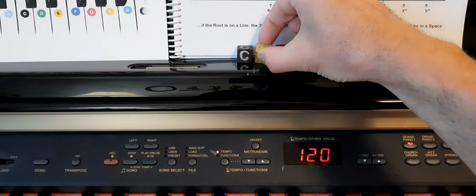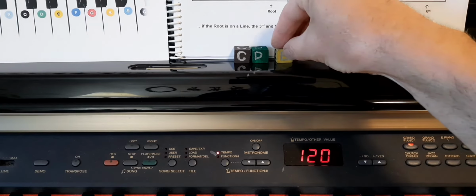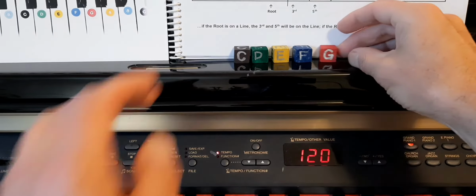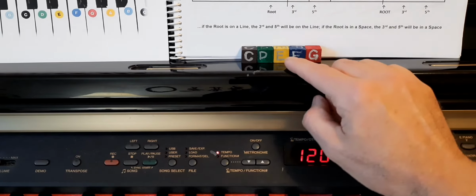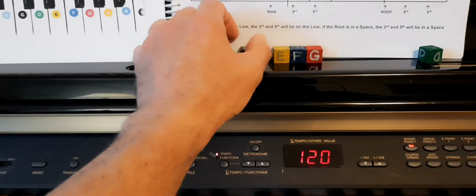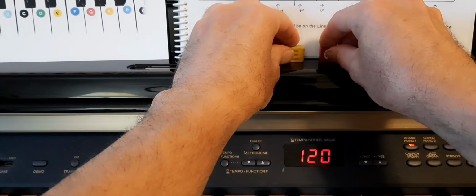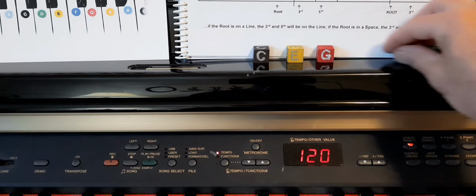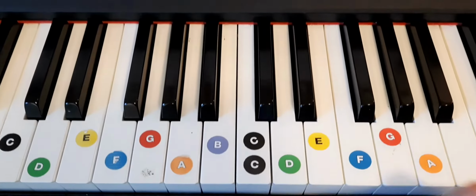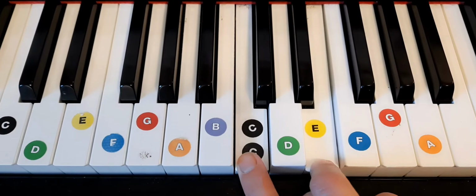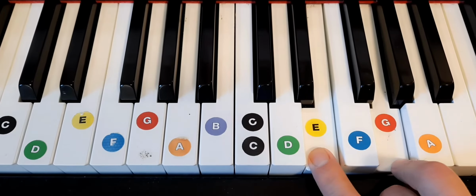So harmony in most cultures is based on thirds. If we look at C to E, that's 3. If we look at E to G, that's 3. So we take this away. C to E is a third. E to G is a third. So on the piano, C to E is a third. E to G is a third.